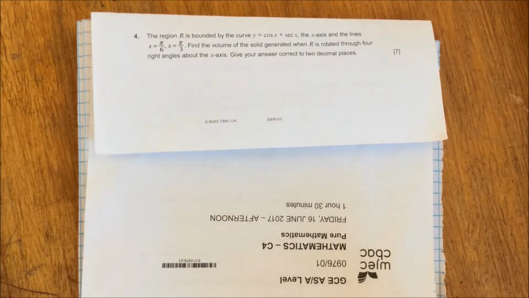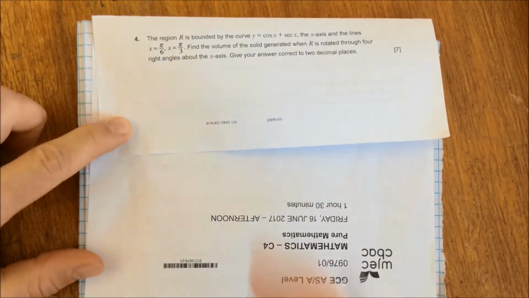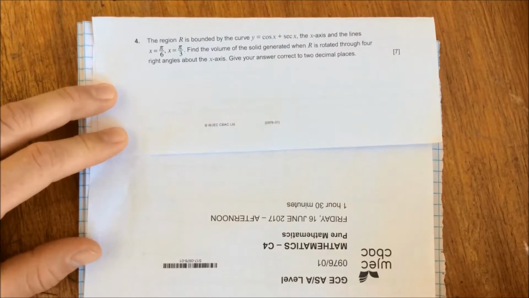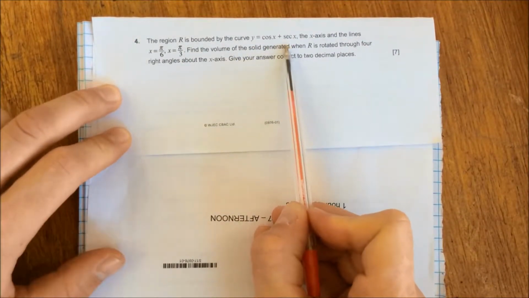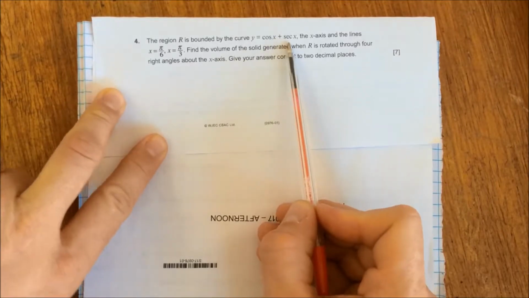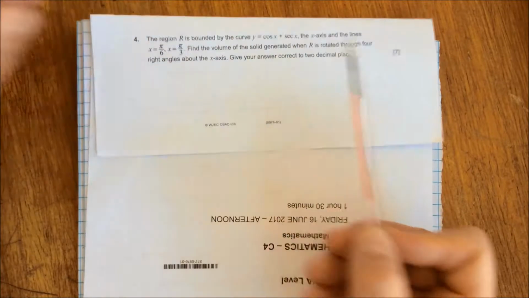C4 2017, question 4, the volume of a solid created by revolution question. To be fair, bit of a stinker. I know, let's put in a sec x function. That would have thrown a lot of people. Let me show you how you work through this one.